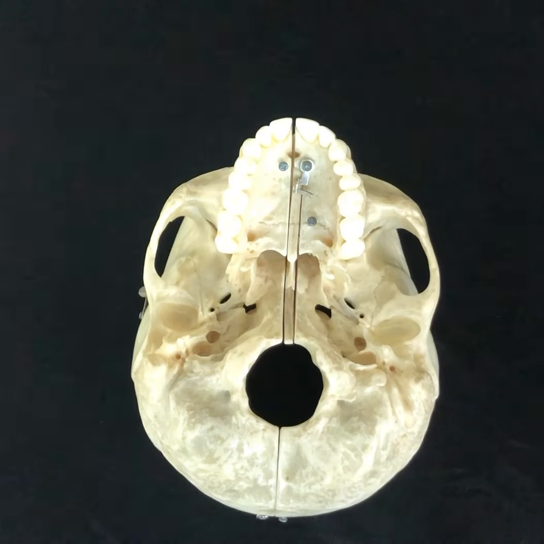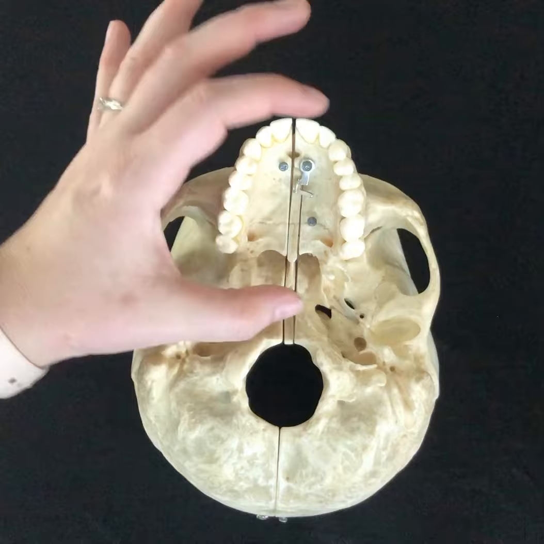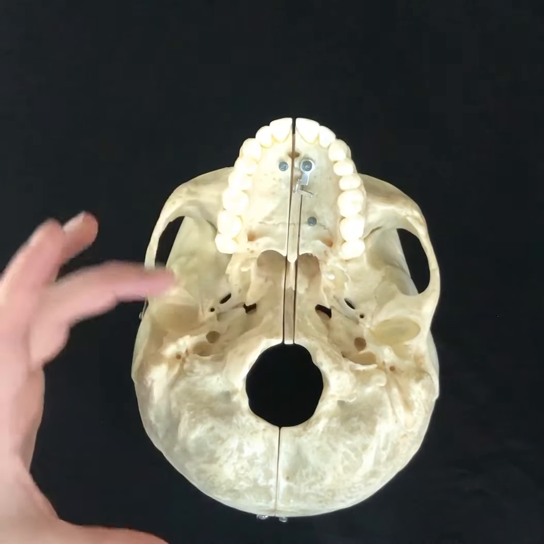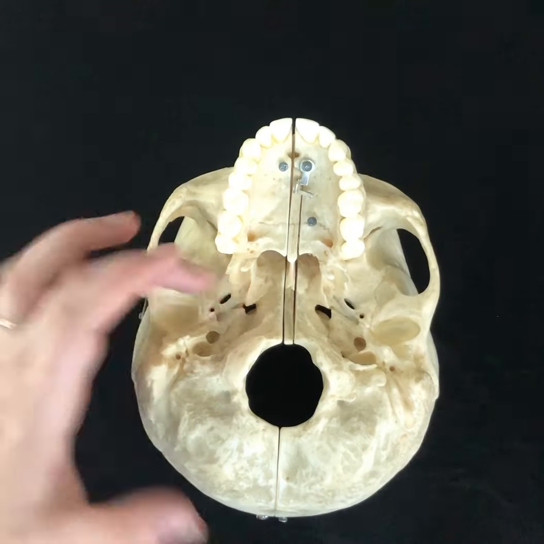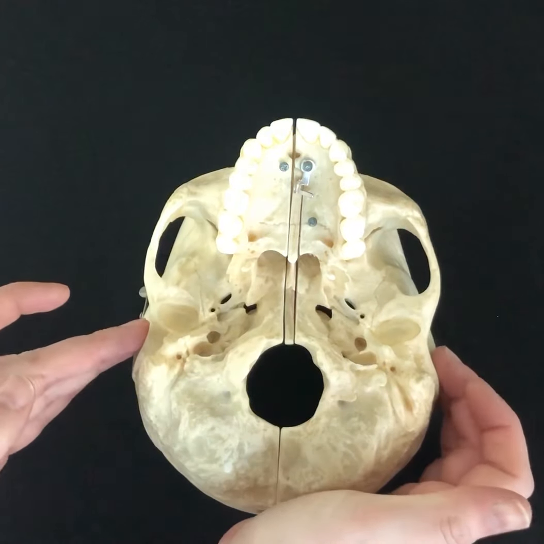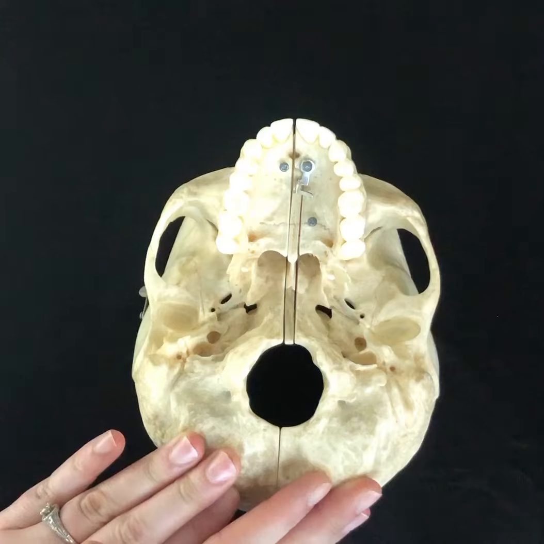So we basically have bones on the inferior view that make up the hard palate or make up the base of the cranium or the base of the skull. So sphenoid, left and right temporal, and occipital bone.